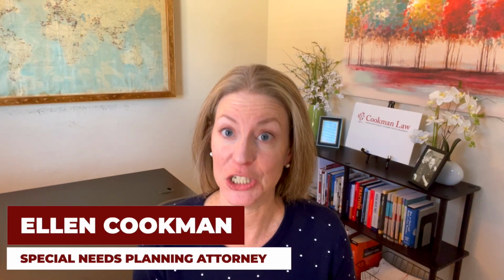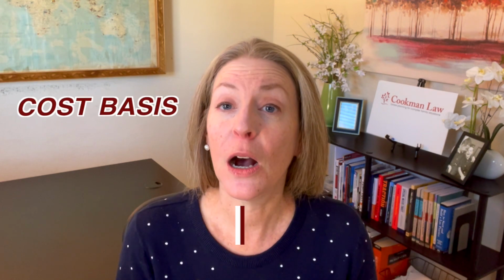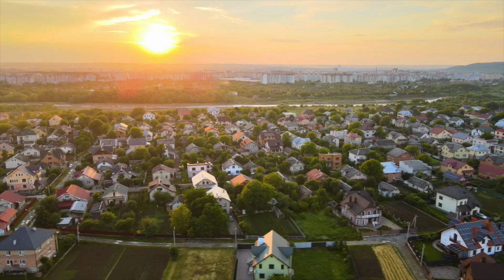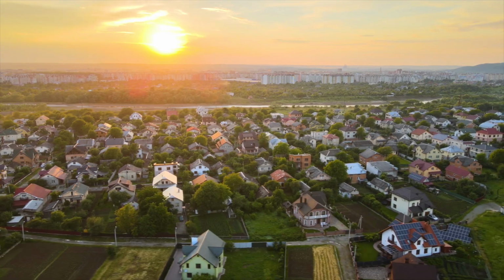So first, I want to provide a few definitions. First is the term cost basis, which is basically the original value of an asset plus improvements. The next term is carryover basis, and that's when one property is transferred to the next person and it keeps the same cost basis.